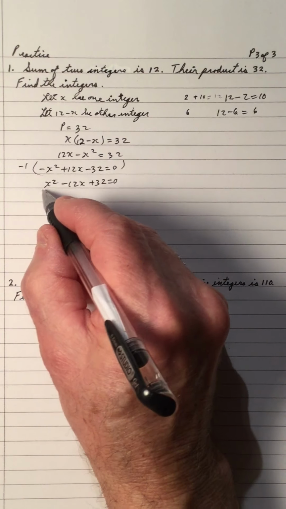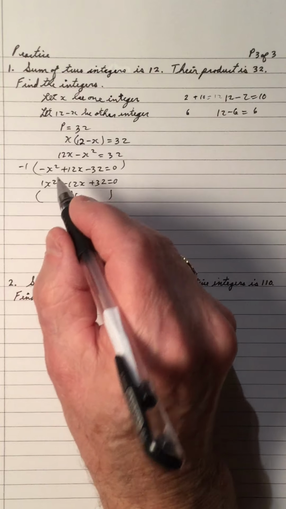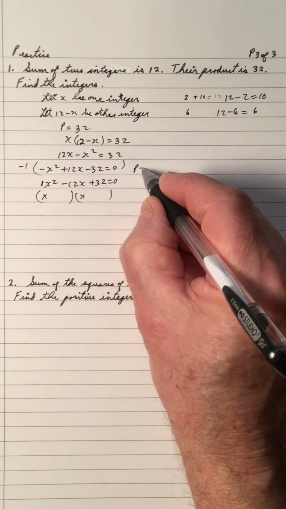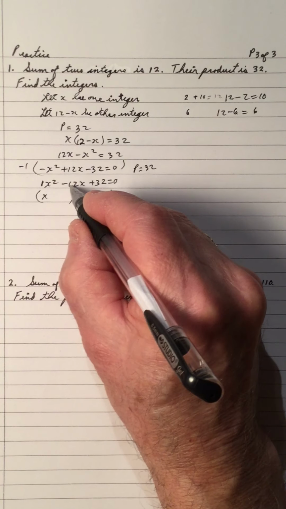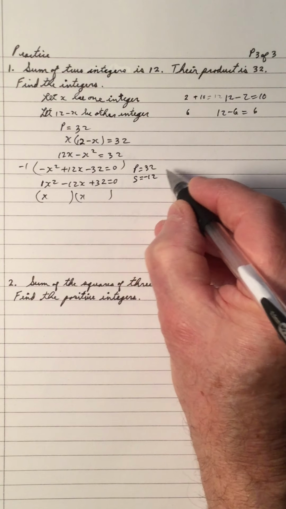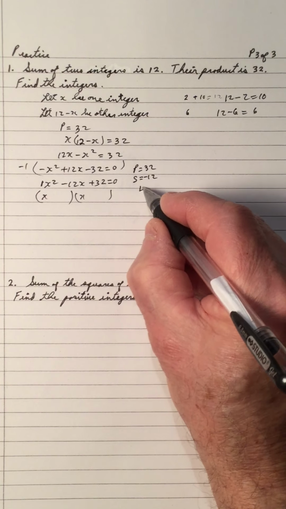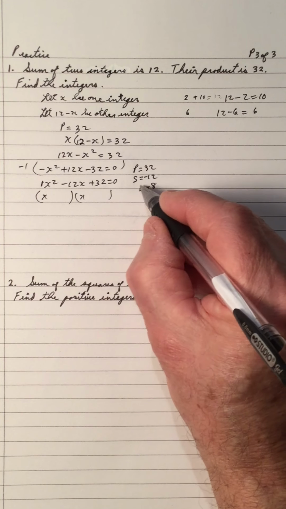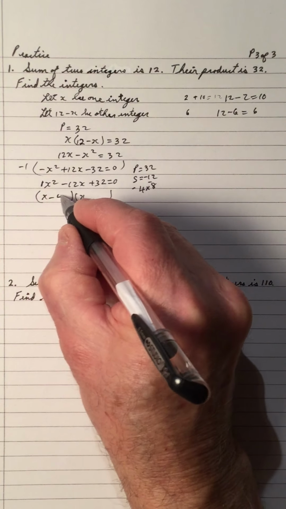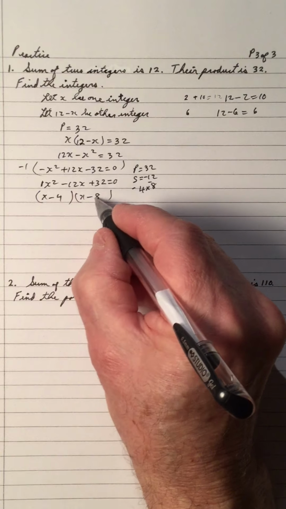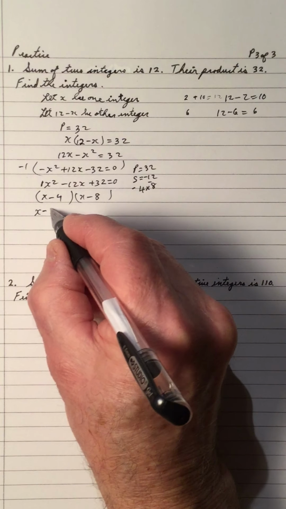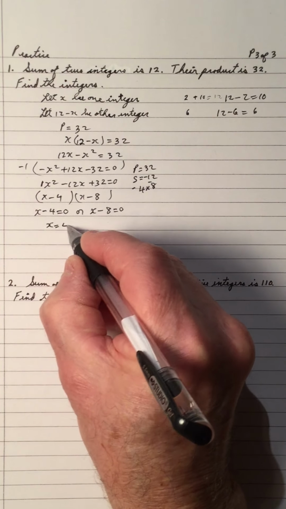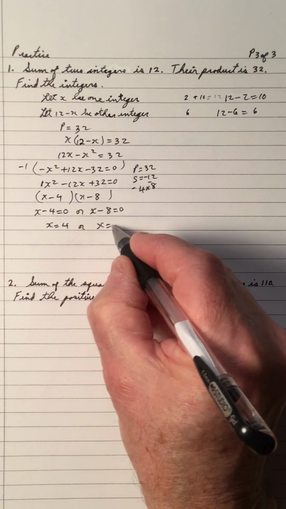Now we have a factor, so we have a 1x squared. Again, the factoring is easy when you have a 1x squared, so it's x times x. The product is 32, which is here. The sum is negative 12. And the factors of 32 to give you 12, well, I see a 4 times 8. But the product is positive, so it has to be two negatives. So it's a negative 4 and a negative 8. Multiply 32, add negative 12. So x minus 4 is equal to 0, x minus 8 is equal to 0. So x is equal to 4, or x is equal to 8.